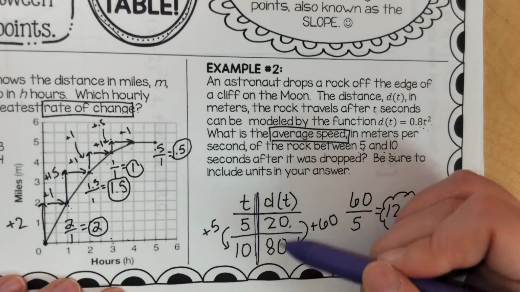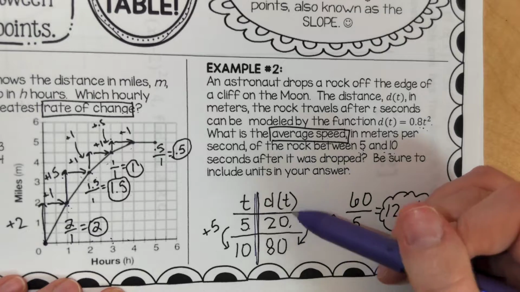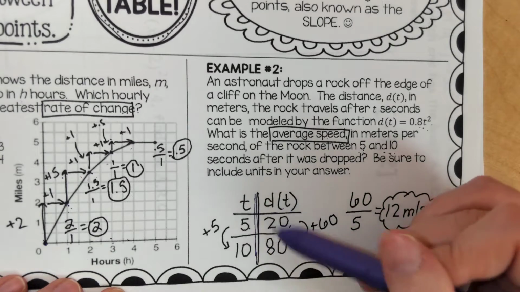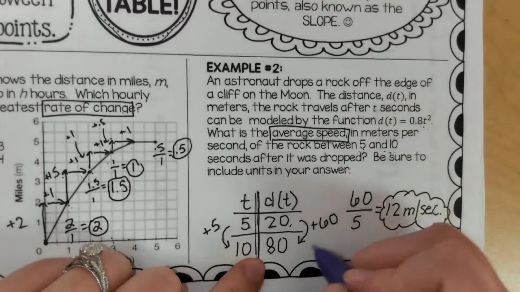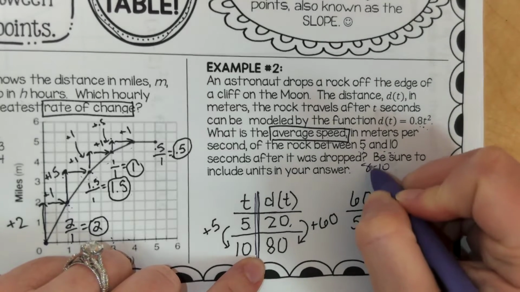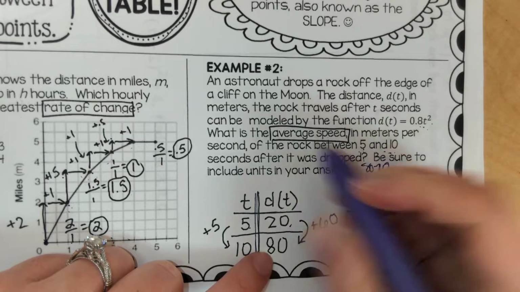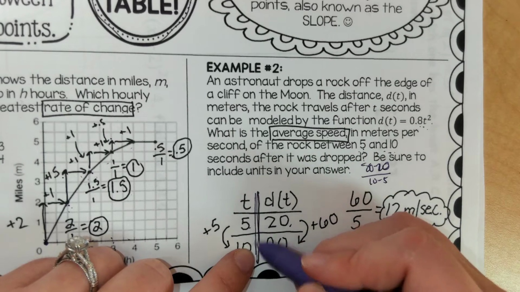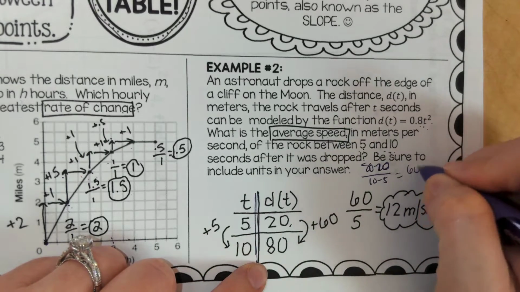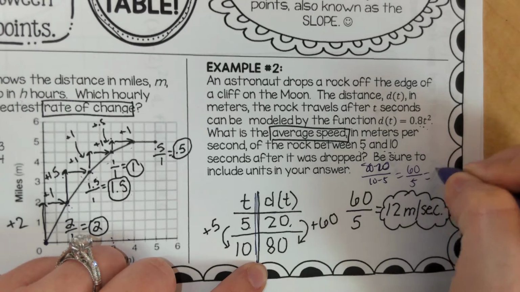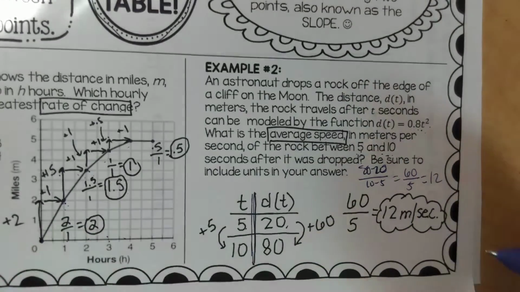And so I find my average rate of change between these 2 points. I can use the slope formula, which is 80 minus 20 over 10 minus 5. So these 2 y values subtracted and these 2 x values subtracted. That gives me 60 over 5, which reduces to 12, which is the answer that I found here.